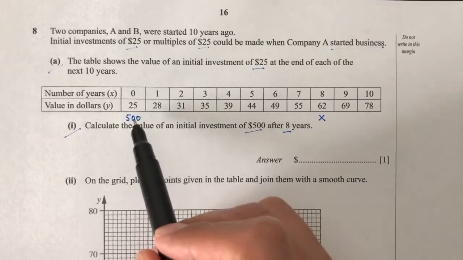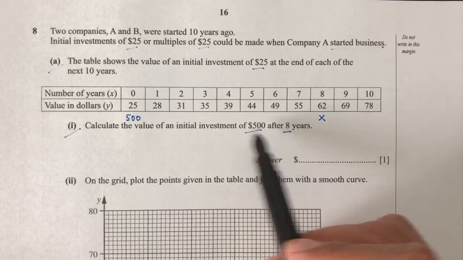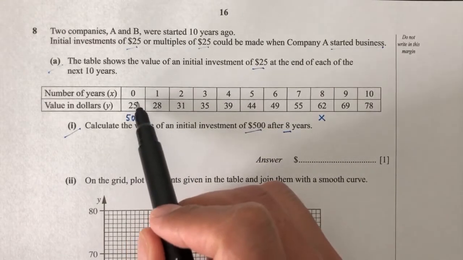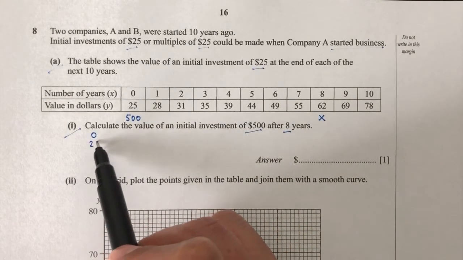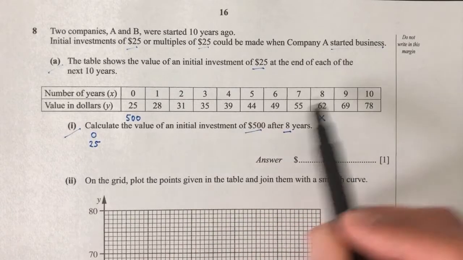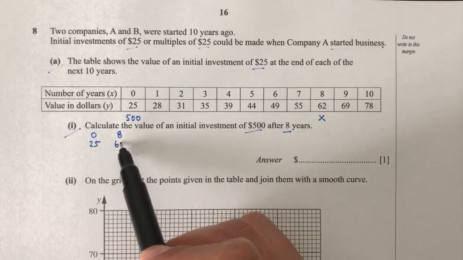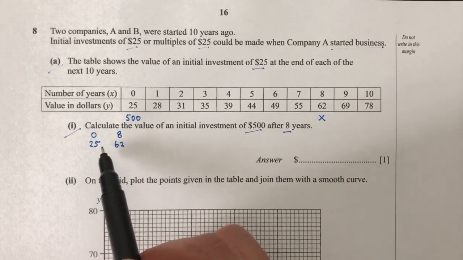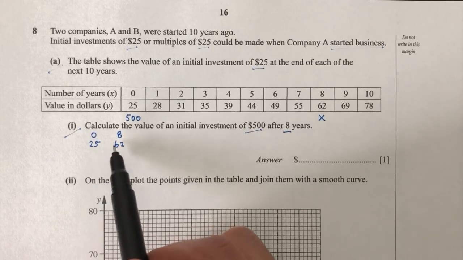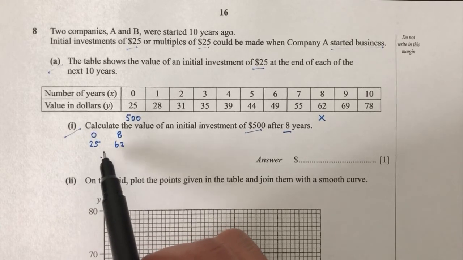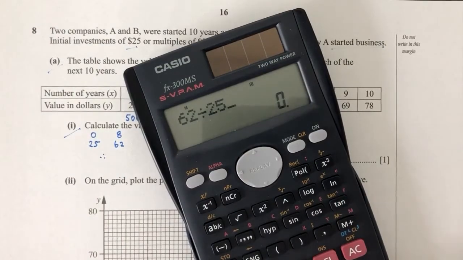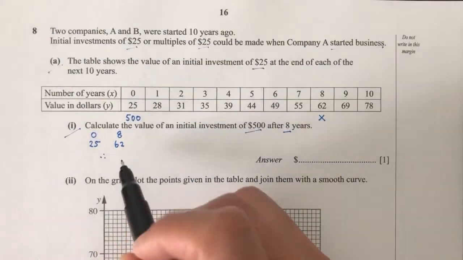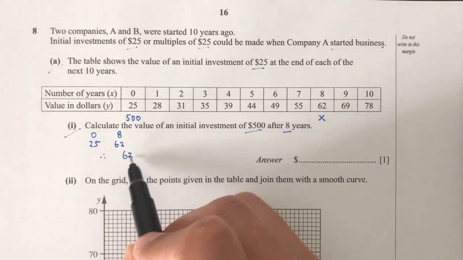So $25 became 62. So at year 0, it was 25, and at year 8, it became 62. So by how many times did this increase? So let's find by how many times this increased. So 62 divided by 25, you will have 2.48. So let's write this down.